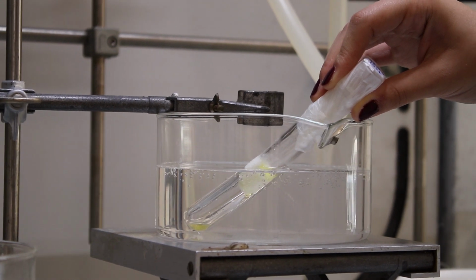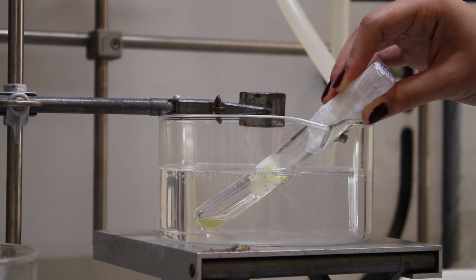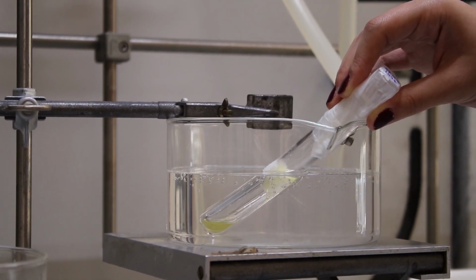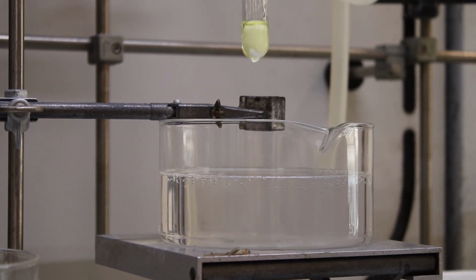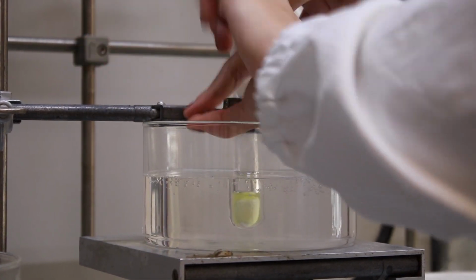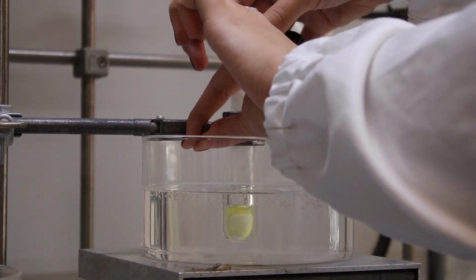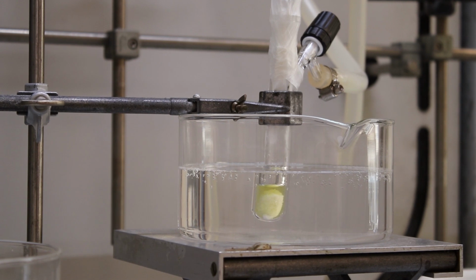You have to be very careful here because it's quite simple to break the Schlenk tube. Okay, and as you can see, it's again on the bottom of the tube. You can screw the tube again, and wait till it is completely transparent.